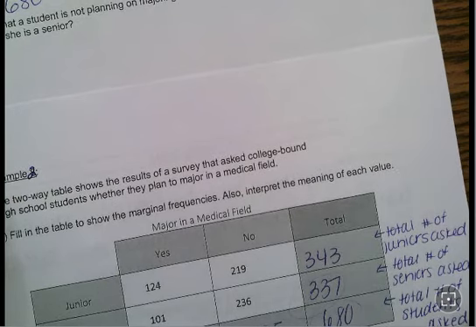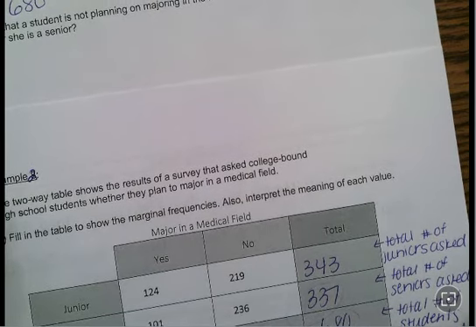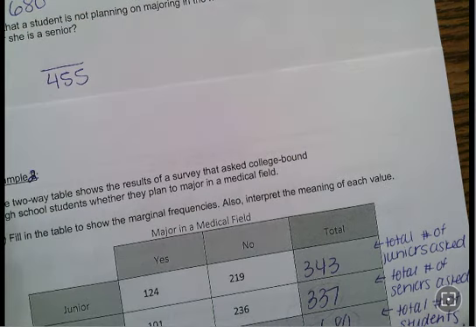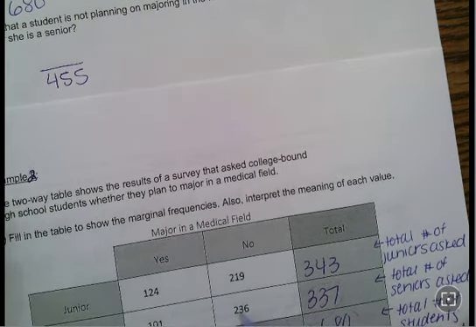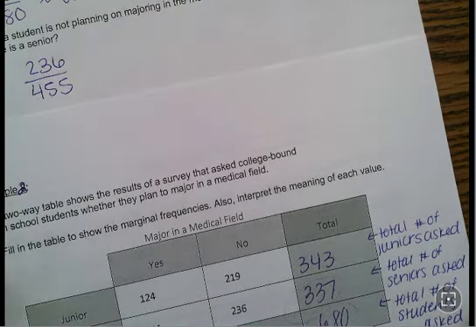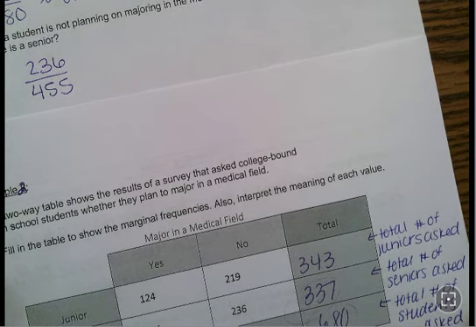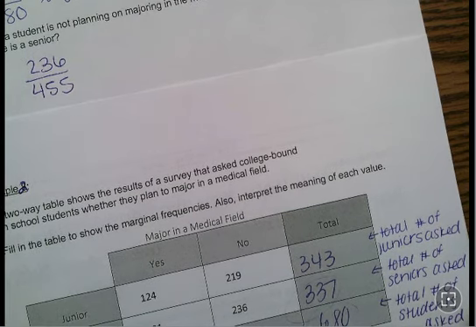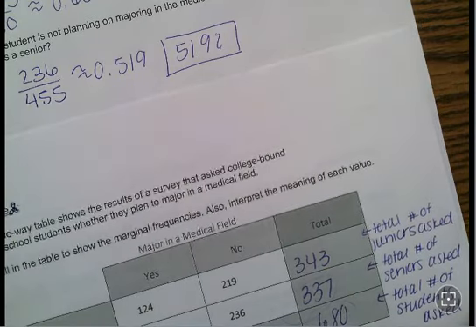Given that a student is not planning on majoring in the medical field, so 455, what is the likelihood that he or she is a senior? There's 236 of them. So 455, nope, lies. 236 divided by 455. And we get approximately 0.519. So there's a 51.9% chance that if you're not majoring in the medical field, you're a senior.